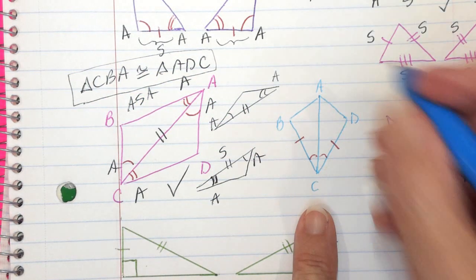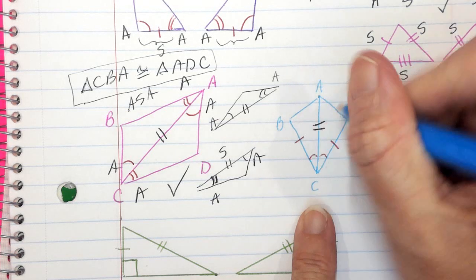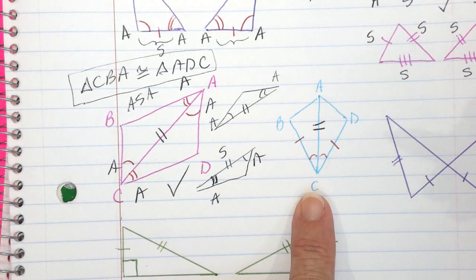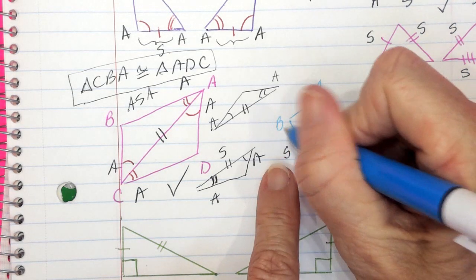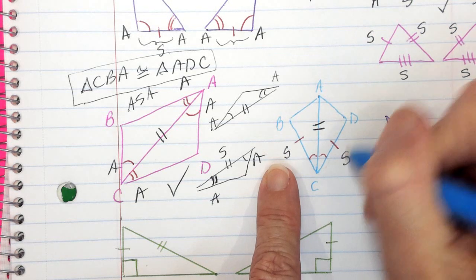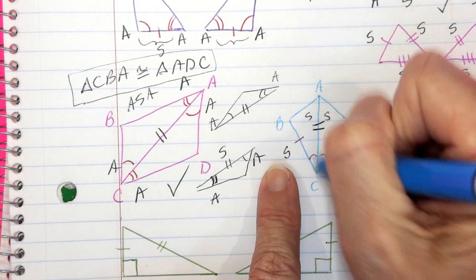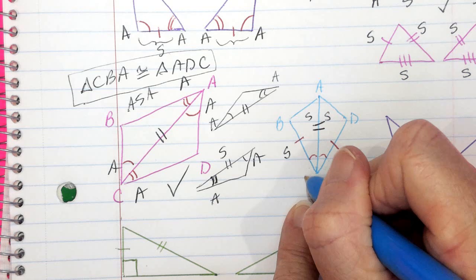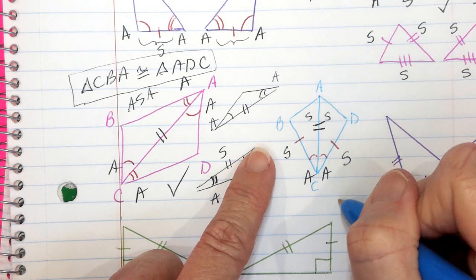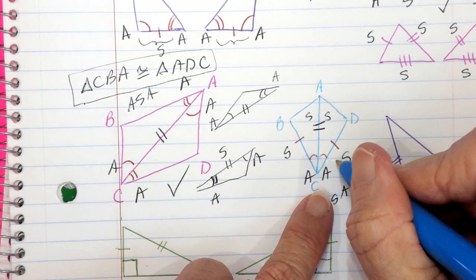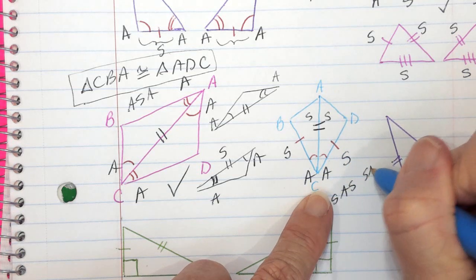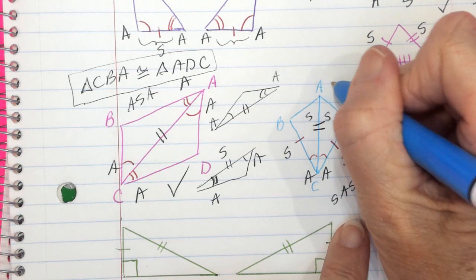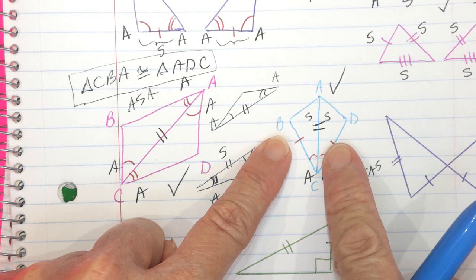In this situation, again, in this composite picture, AC is part of both triangles. So I would have this side congruent to this side, congruent to itself, and these angles are congruent. So on the left, I have side, angle, side. On the right, I would have side, angle, side. And yes, these two triangles are congruent.